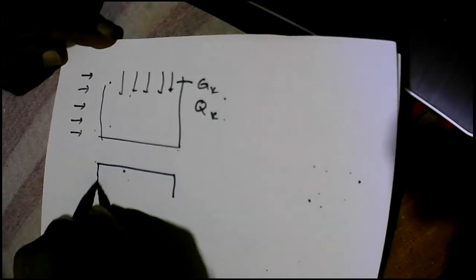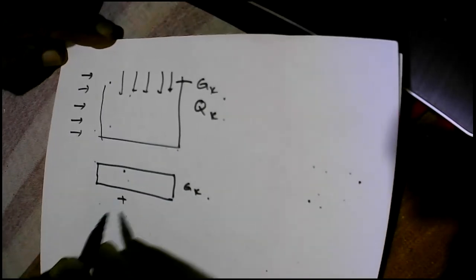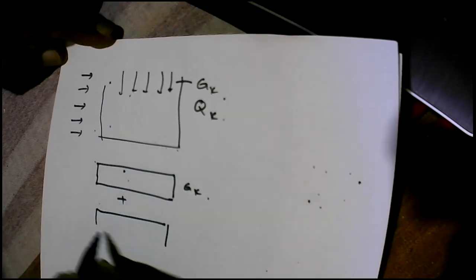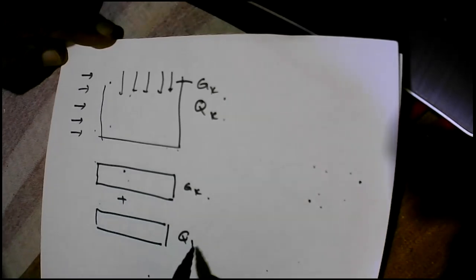The vertical load can be due to GK and QK. So due to GK, you get a stress diagram like this. This is uniformly loaded. So this is due to the GK effect. Plus QK also you get an effect like this. Plus due to wind load, you can get an effect like this. This is due to WK.